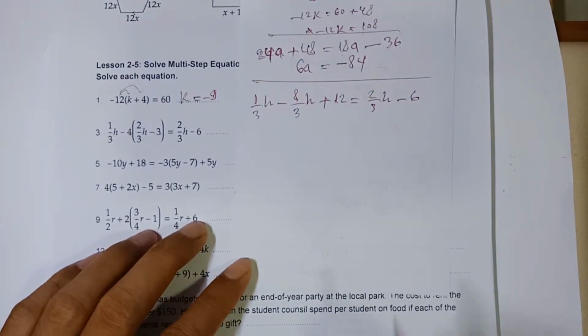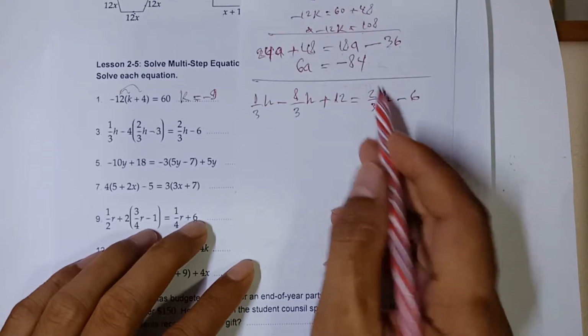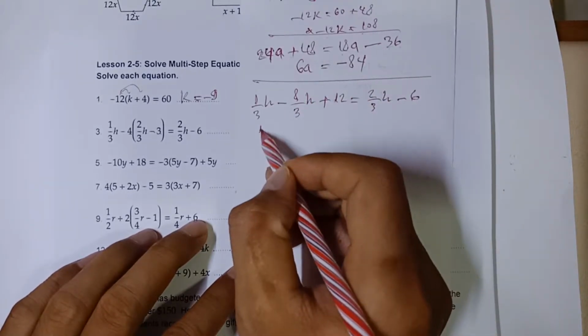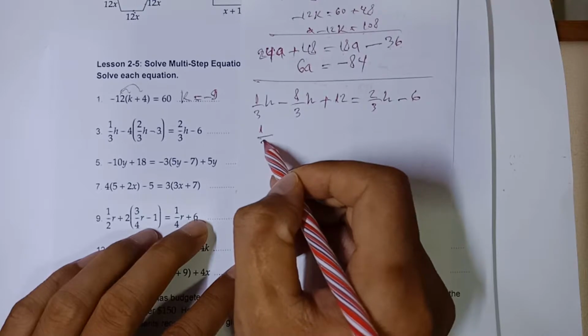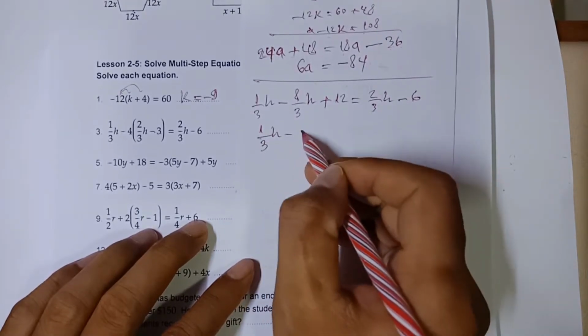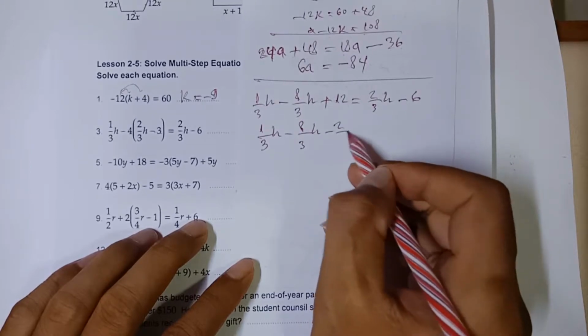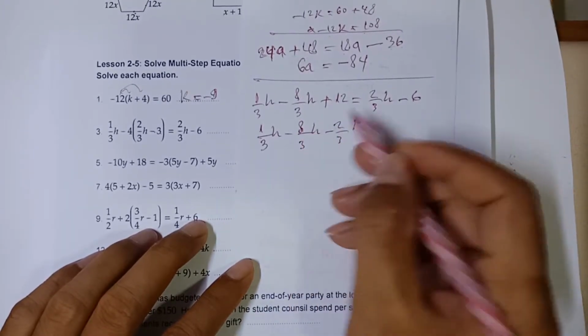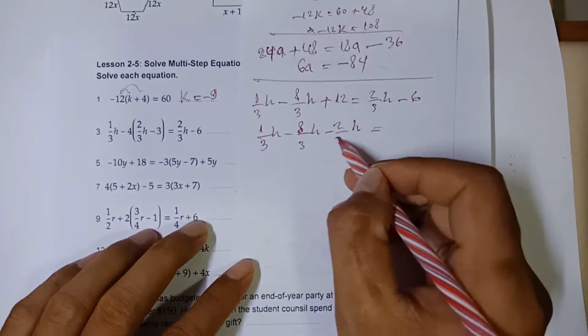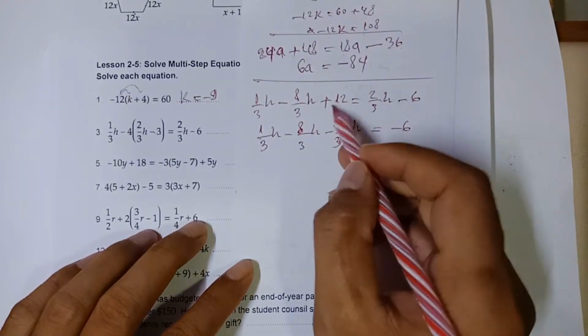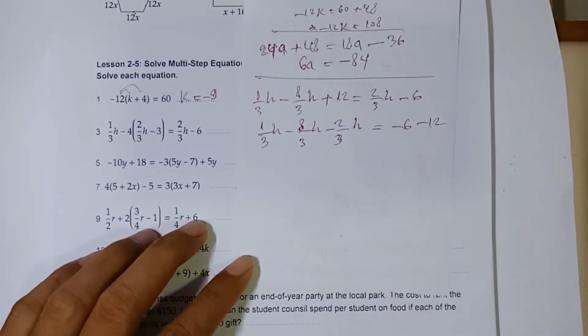Now let's combine all the h together. You have 1 over 3h minus 8 over 3h, and then you minus again 2 over 3h, equal to minus 6 minus 12.